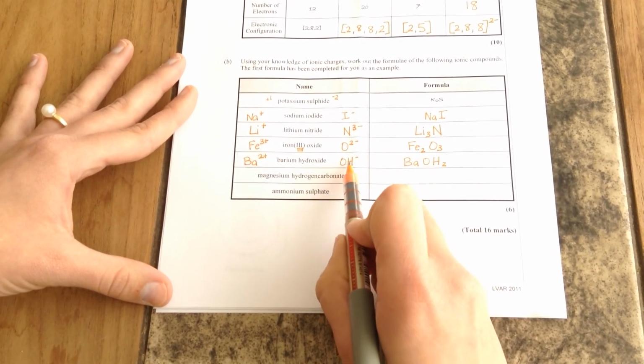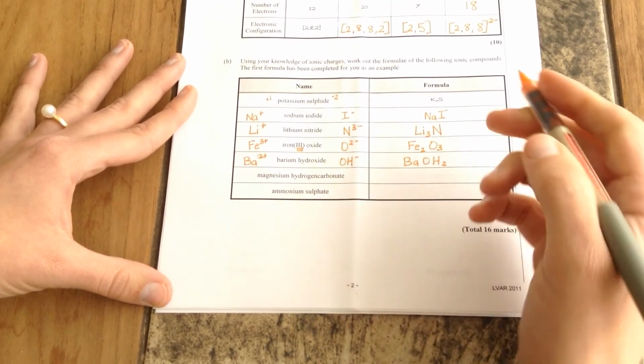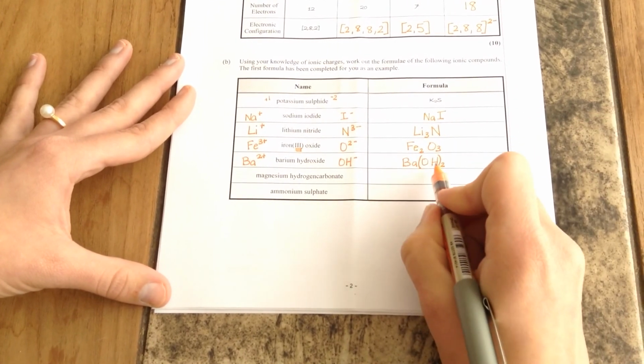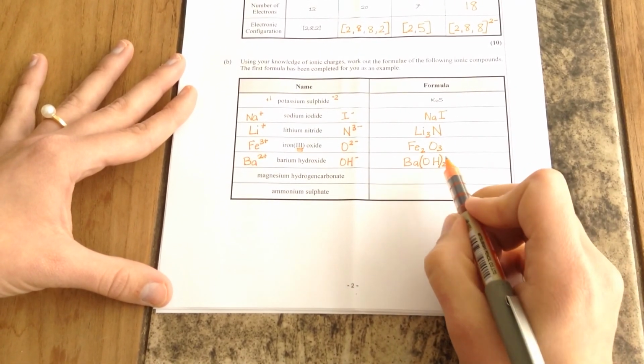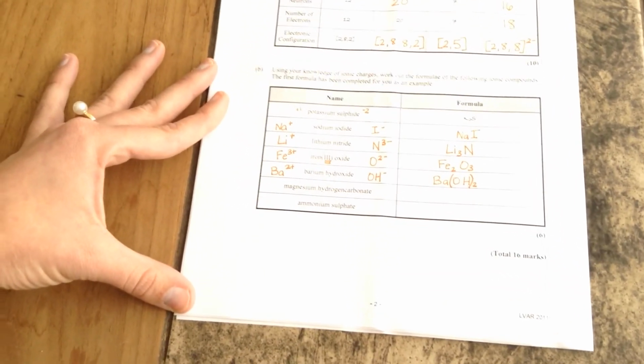So remember, if you have a polyatomic ion or an ion with more than 1 capital letter, you need to put it into brackets. So we need Ba, OH in brackets, and then a 2, showing we have 2 hydroxides and not just 2 hydrogens. Oops, sorry about that.